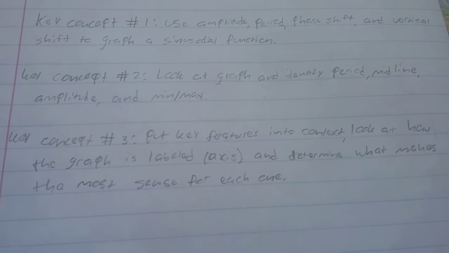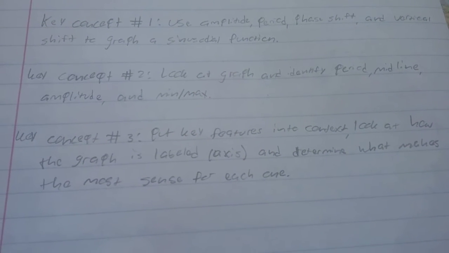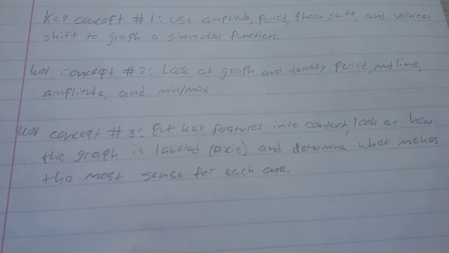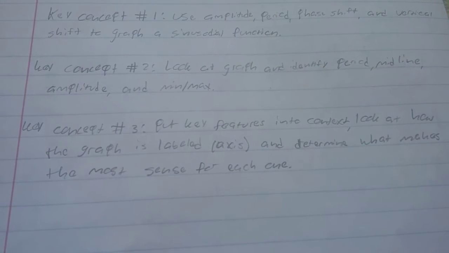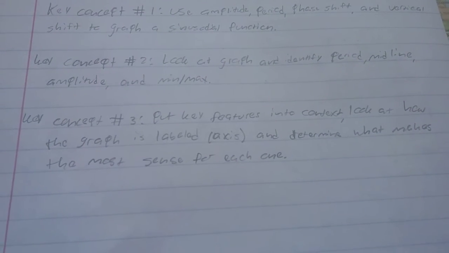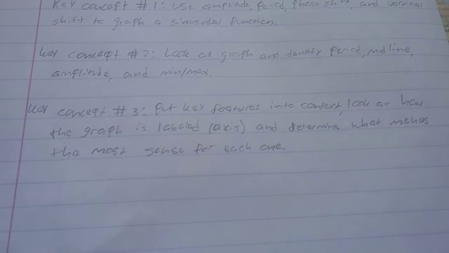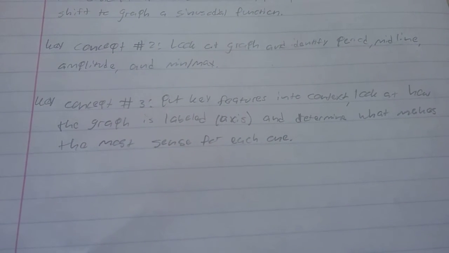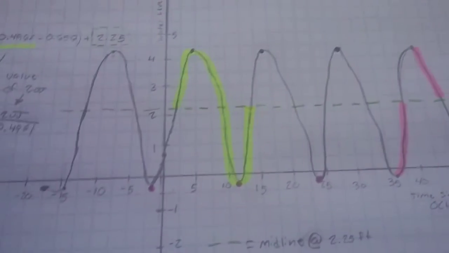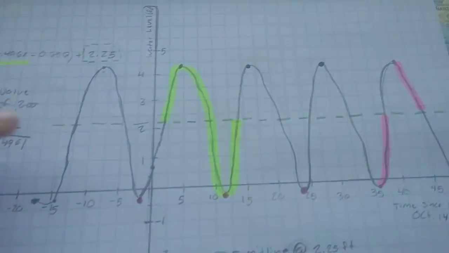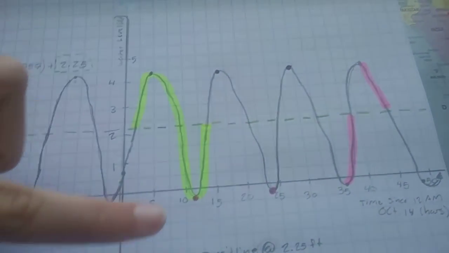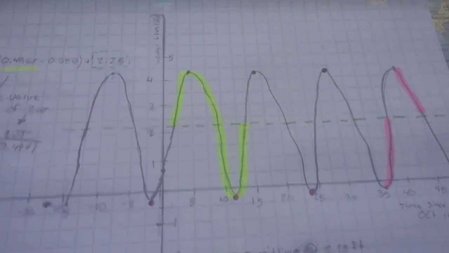So key concept number 2, you can look at the graph and identify the period, midline, amplitude, and minimum and maximum so you can effectively write your graph. On some graphs, you can also determine your phase shift as well. This one was not as easy because it's not a very whole number. It's one that doesn't really apply to this graph. So as you can see, the period, the midline, the maximum, the minimum, and the amplitude, and you can use these to write your function.